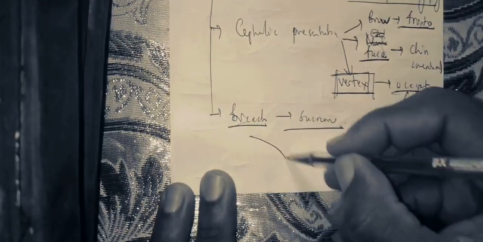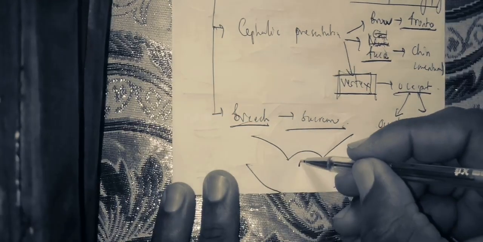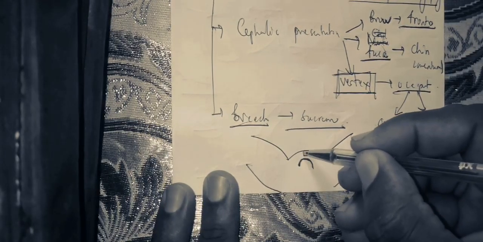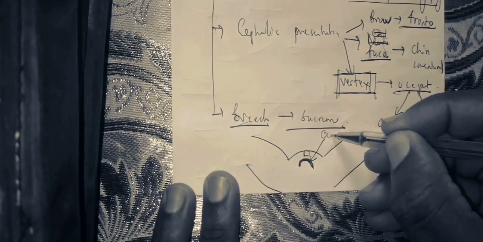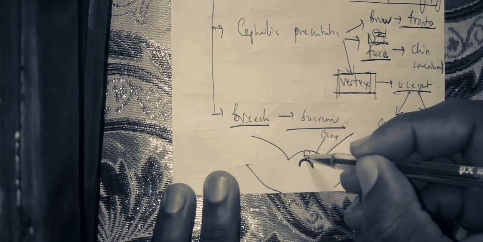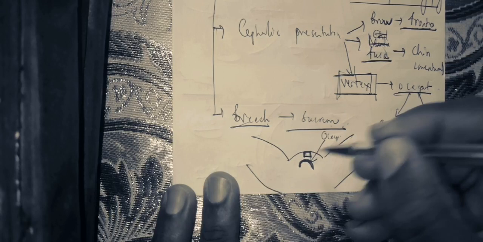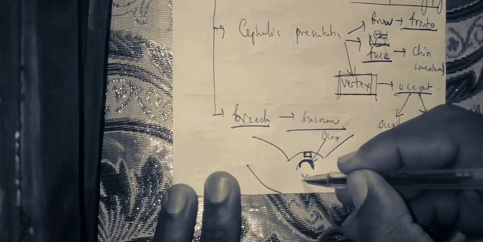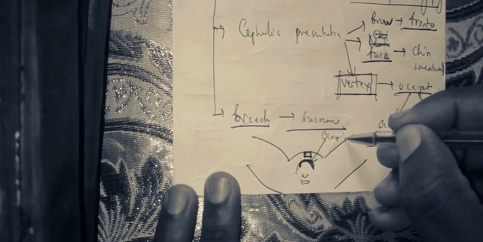Meaning that, let's say this is the pelvic outlet of the mother. If the occiput of the child is here, and here is the pubic symphysis, it is called occipito-anterior. Is it clear? So when the occiput is closest to the maternal pubic symphysis, the child is coming out with his nose here, with his mouth here, like that. This is called occipito-anterior.